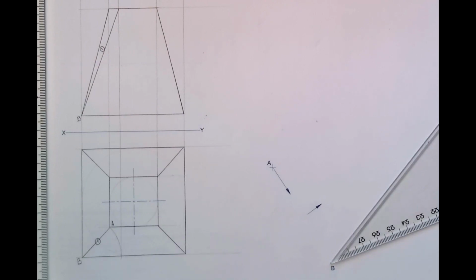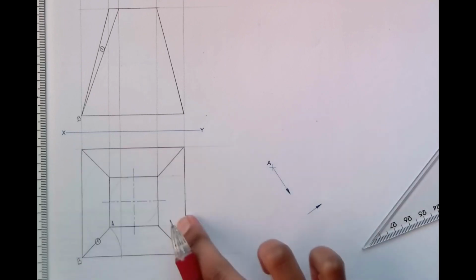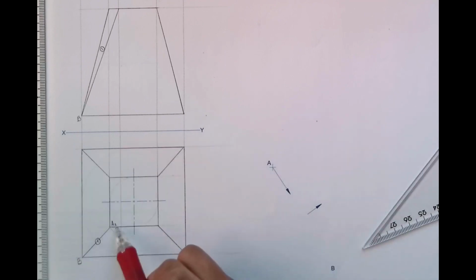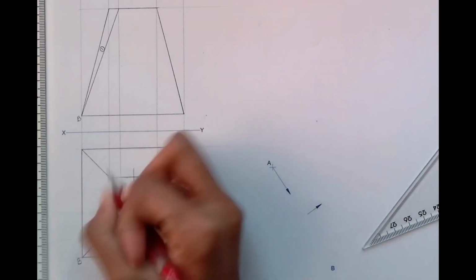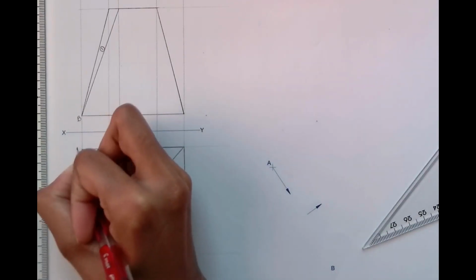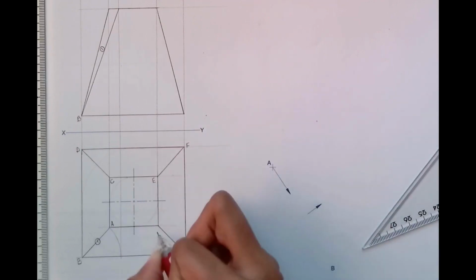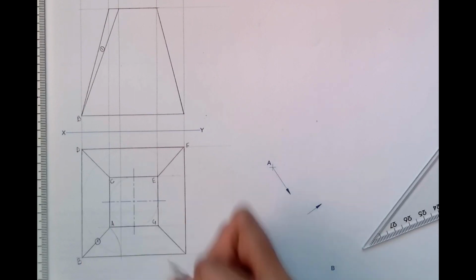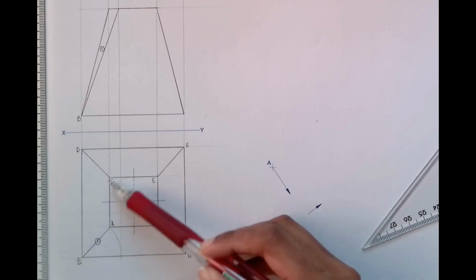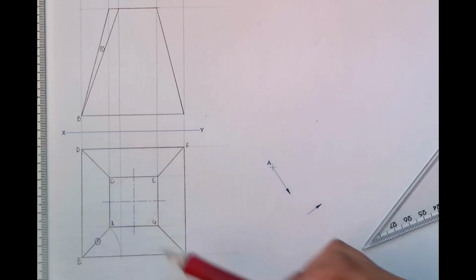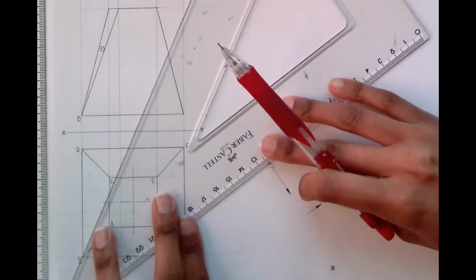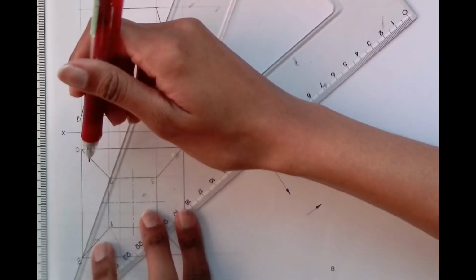Now what we're going to do, we're going to go and label our whole top view. So we have A, B, and then we're going to have C, D outside, E inside, F, G, H. So once you have those labels, you will now have to join the other points. So you have to join B and C, D and E, F and G, and then H and A.